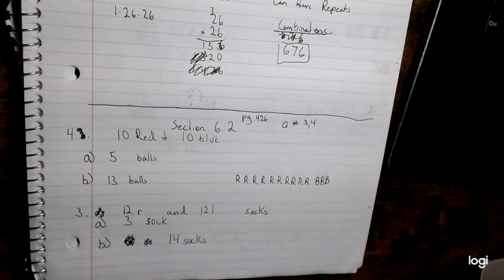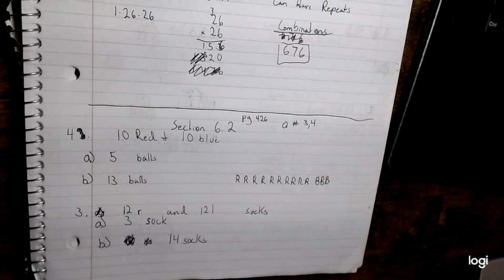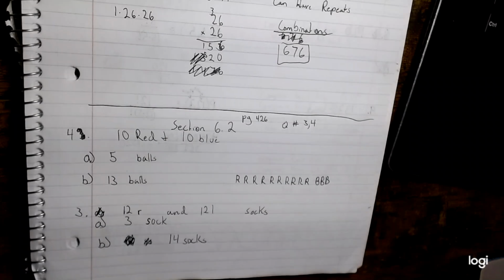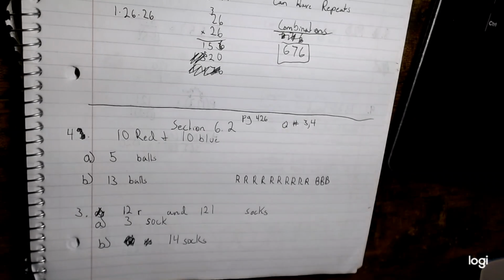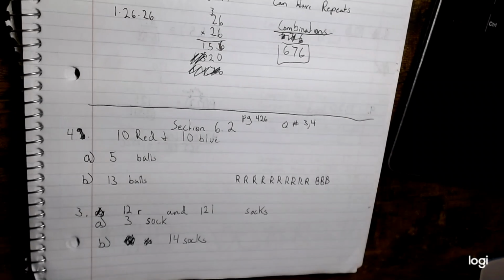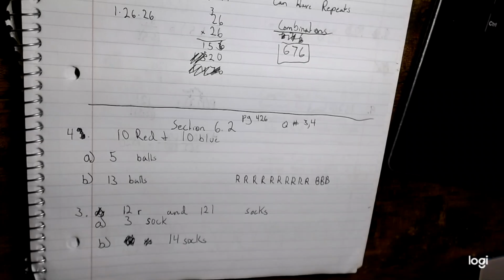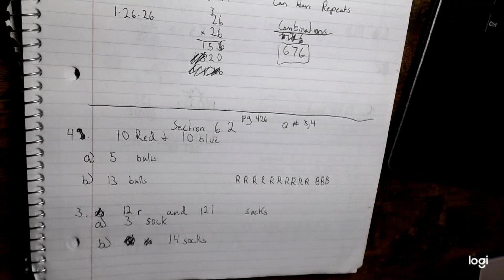So we have a drawer that contains a dozen brown socks and a dozen black socks, right? So we have a dozen black and a dozen brown. The first question that was asked, which was 3A, states: how many socks must be taken out to be sure that he has at least 2 socks of the same color?